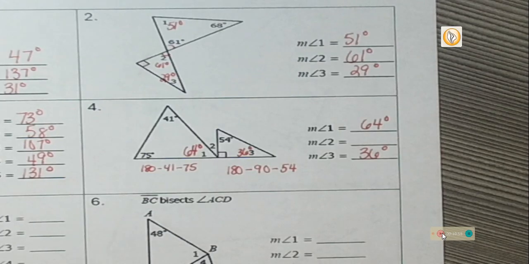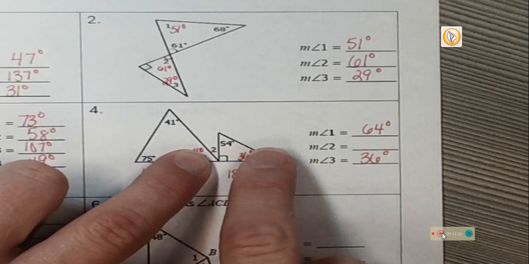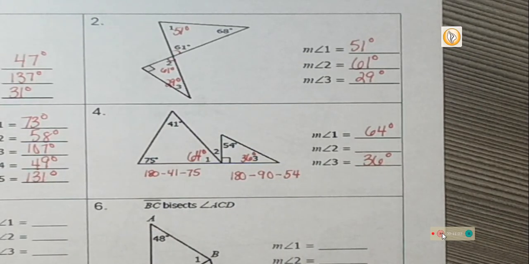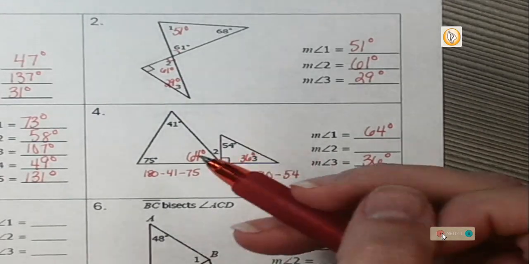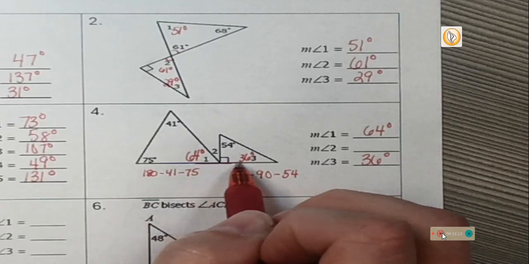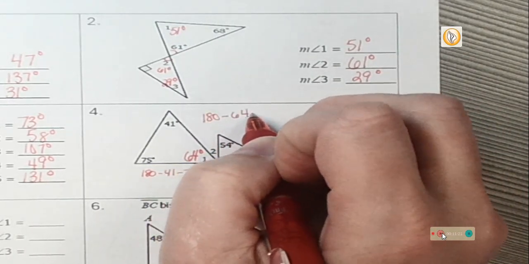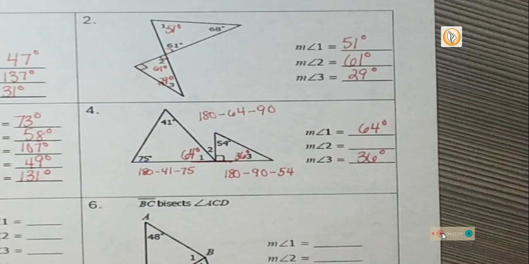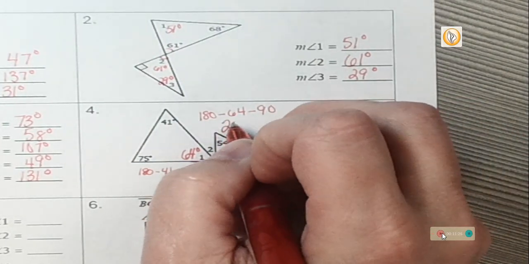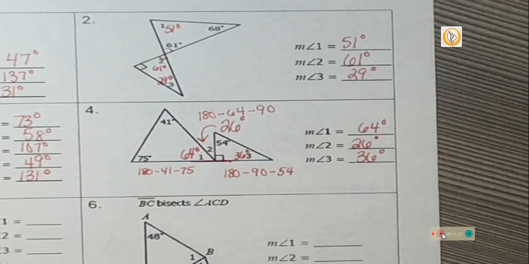Now, I want to know angle 2. Truthfully, what I'd probably do to you on a test is I wouldn't even tell you I wanted 1 and 3. I'd just tell you to find me angle 2 because you still got to find at least one of those angles. All right, so number 2 right here. Angle 2 is part of a straight line. And what does a straight line make? 180. So you take away the 64, you take away the 90, and my calculator gave me 26 degrees for angle 2.